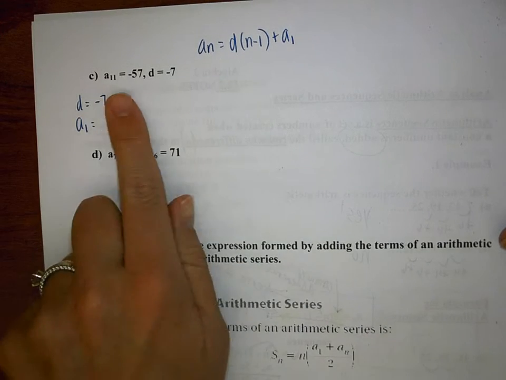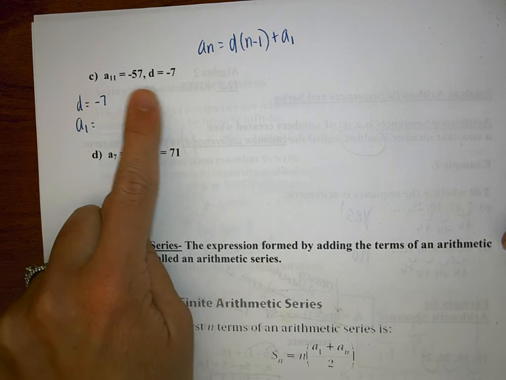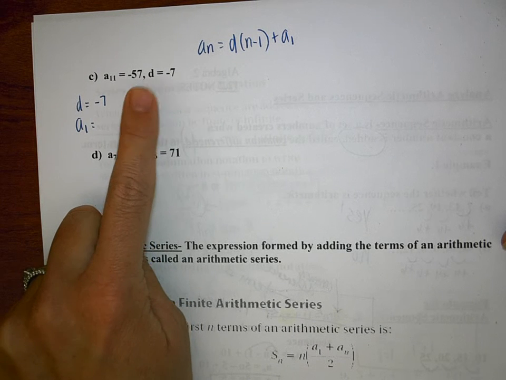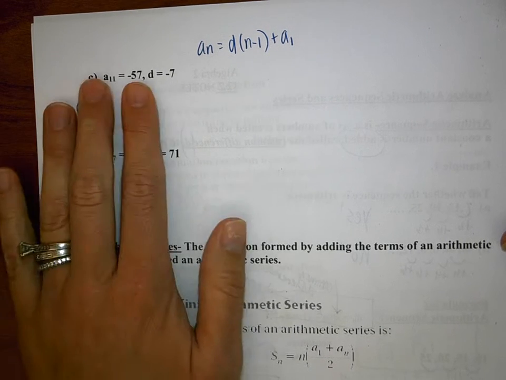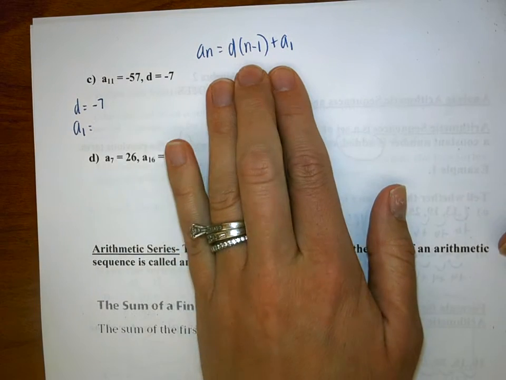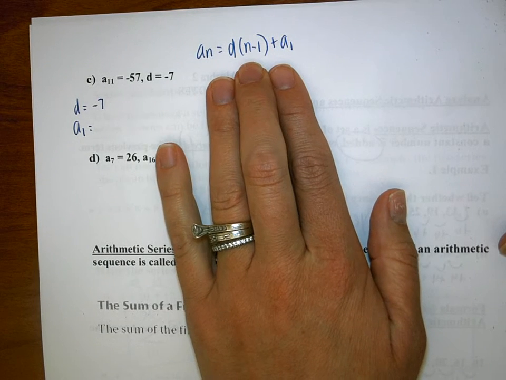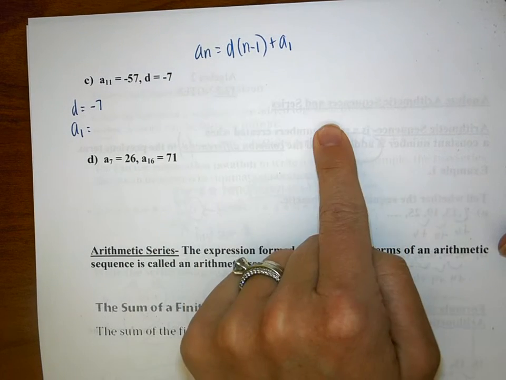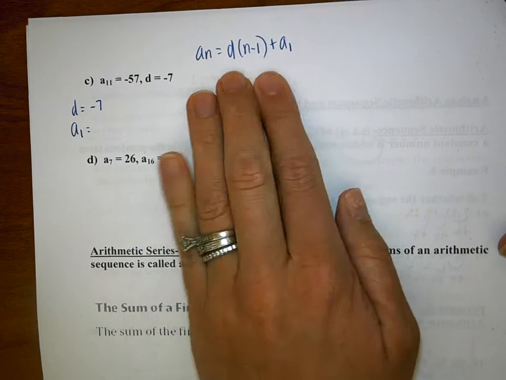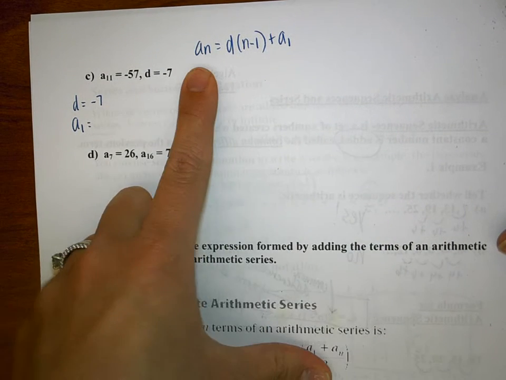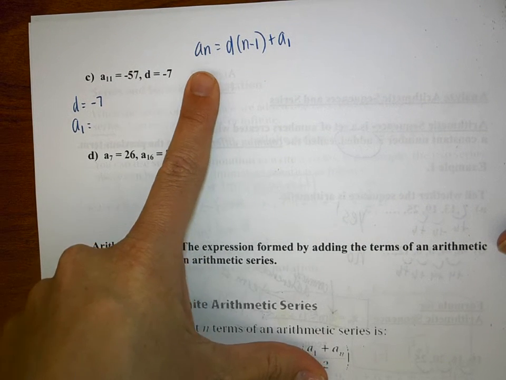Okay, this is telling me that the answer to the 11th term is negative 57. So what we can do is plug in all the information we have into here, and the only thing that's actually missing will be my a sub 1 term, and we can solve for it. So, in this spot right here, what am I going to put?